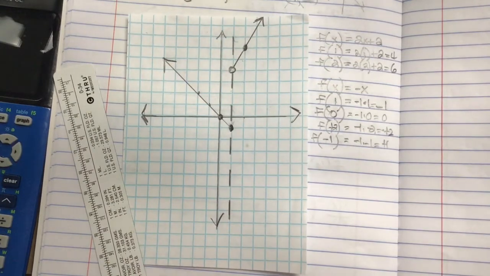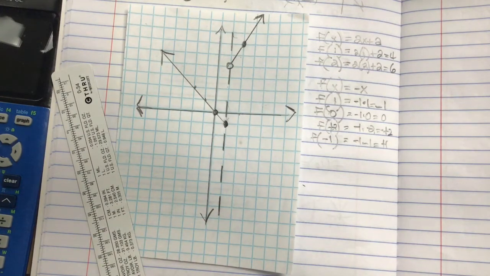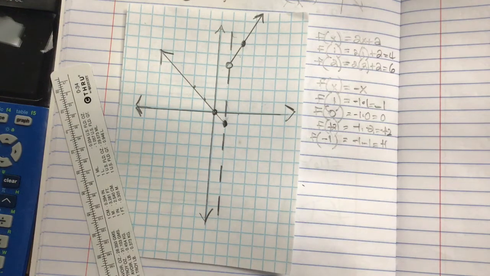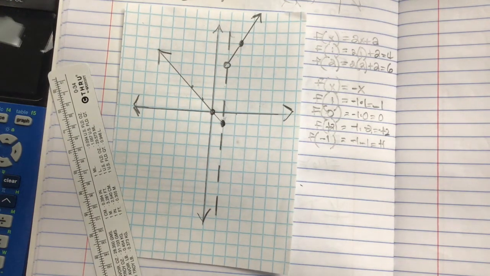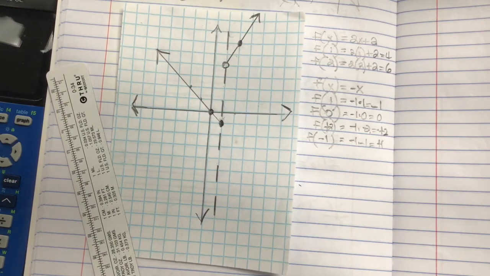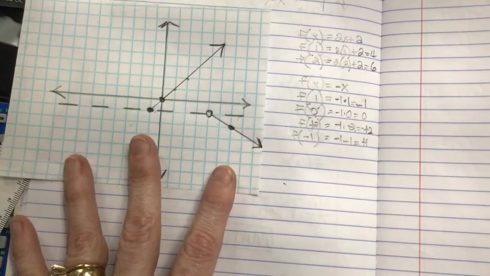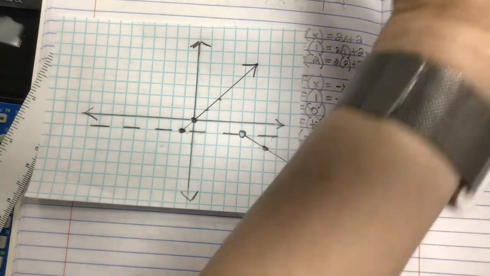Now, that very well could have been on your Lesson 3 quiz. It could have very well been on your Lesson 5 classwork, because I could ask you, what is f of -2? What is f of 1? What is f of 0? So it really ties back to all of those lessons that we've done. So we know the domain is all real numbers. What's the range? I'll turn it sideways for you. What is the range?